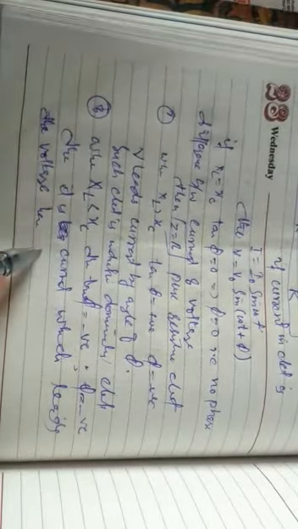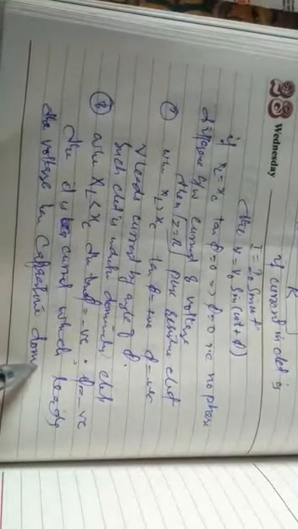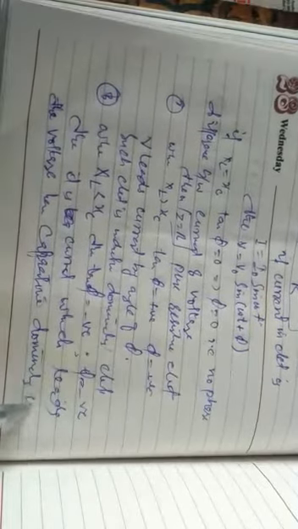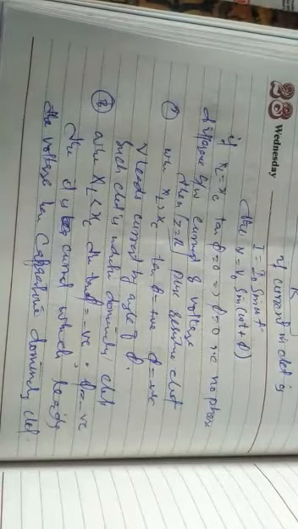Hence it is a capacitive dominating circuit.